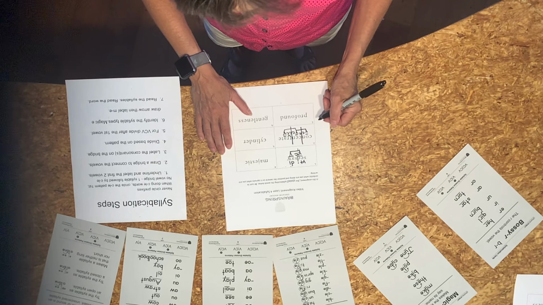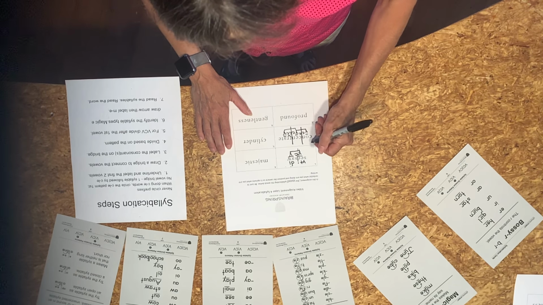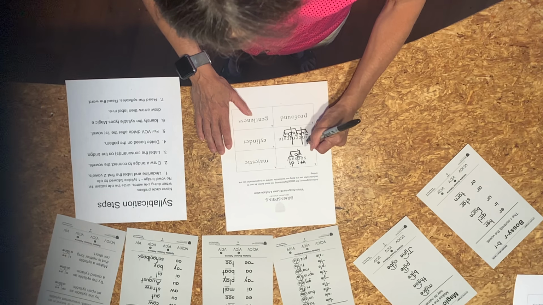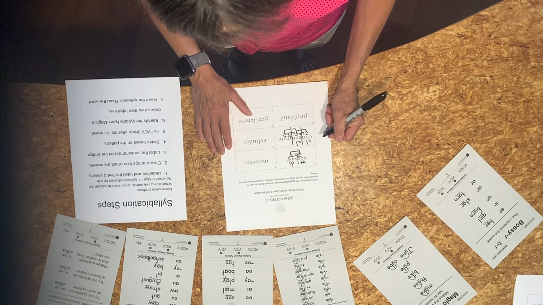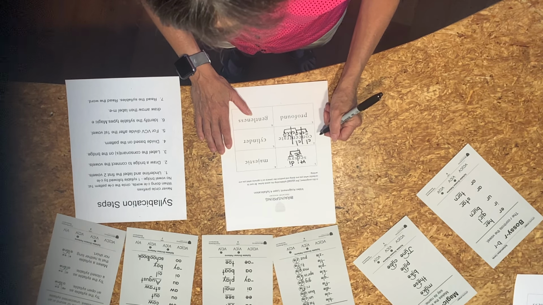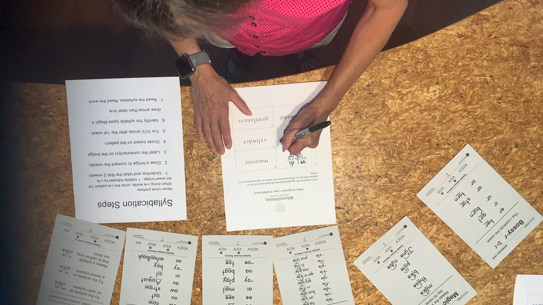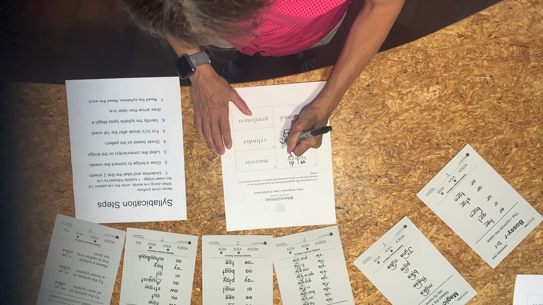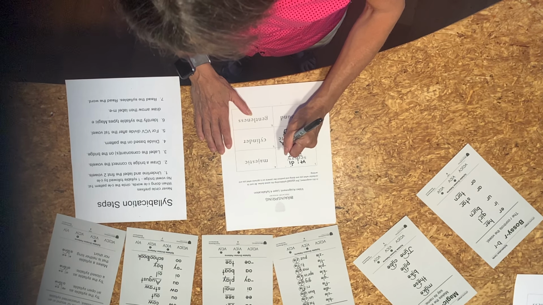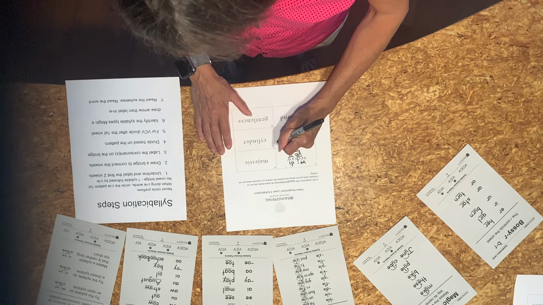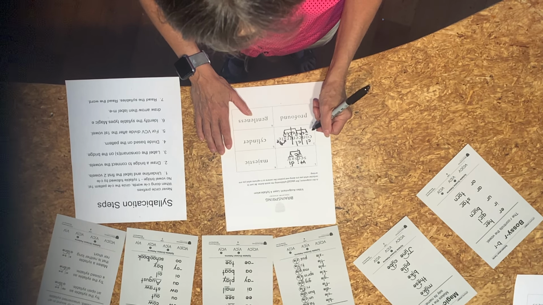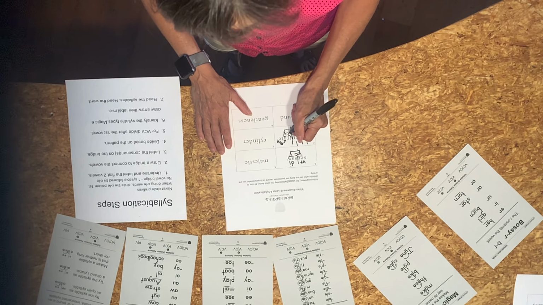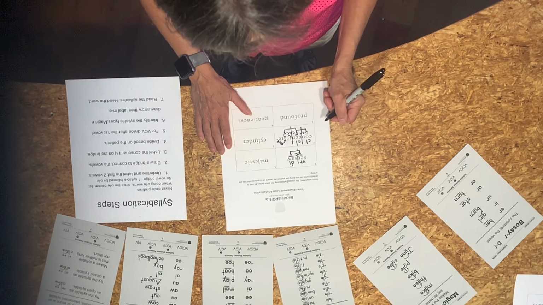Next, I'm going to identify the syllable types. CON is a closed syllable. CEN is a closed syllable. TRATE is a magic E, so I'm going to draw an arrow from the E to the A and label it magic E. Next, I'll read the syllables. Concentrate, concentrate, that's a real word.